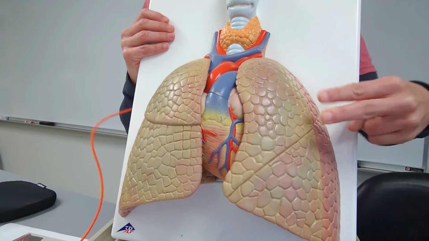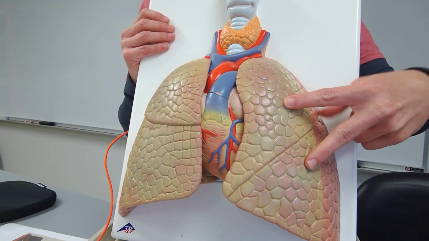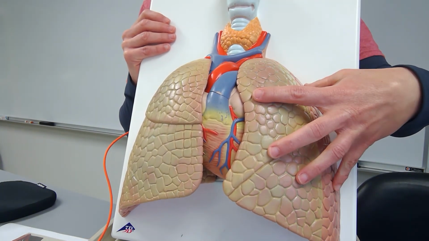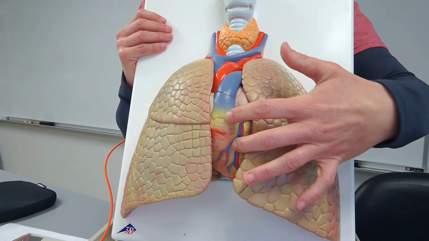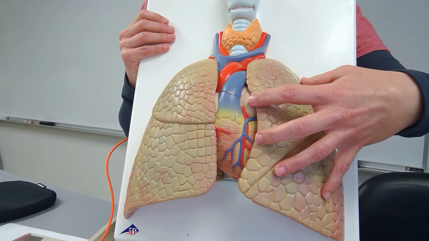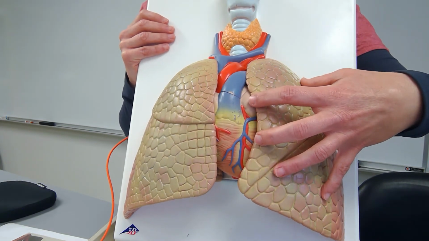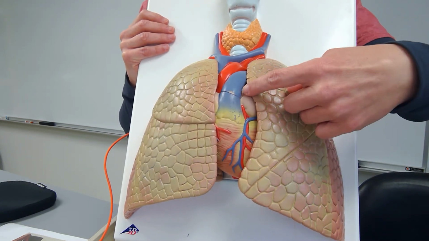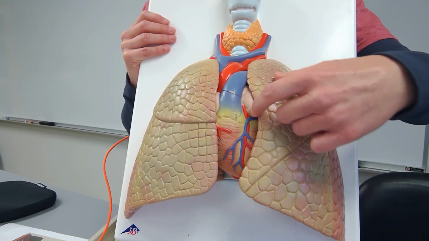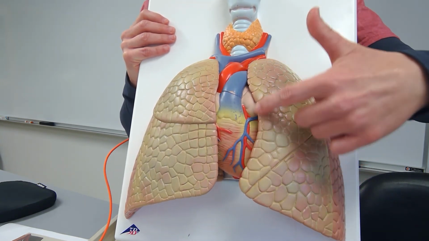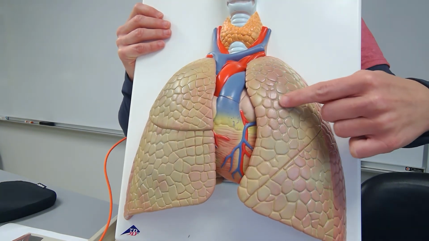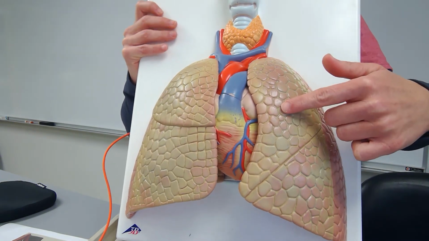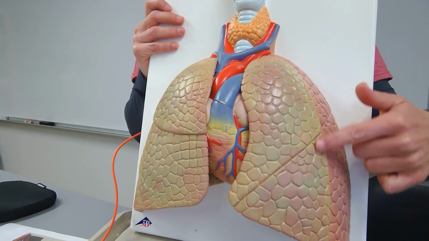Now the left side has 2 lobes. So notice the left lung has a little bit less lung tissue because the heart is taking up a little bit more of the left side of the thoracic cavity. And so we will actually see what we call here the cardiac notch in the left lung, making room for the heart. We just will have here a superior lobe and an inferior lobe.